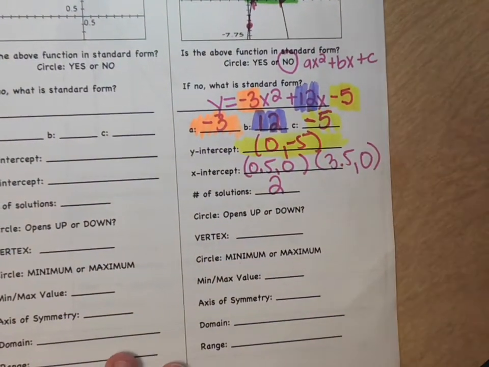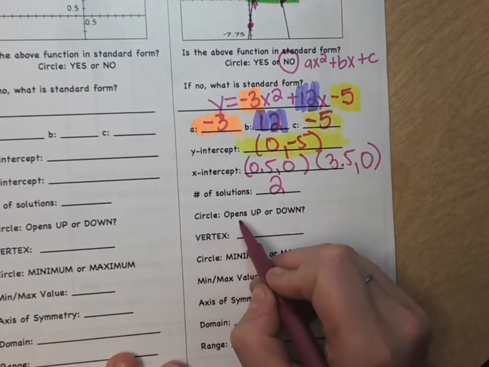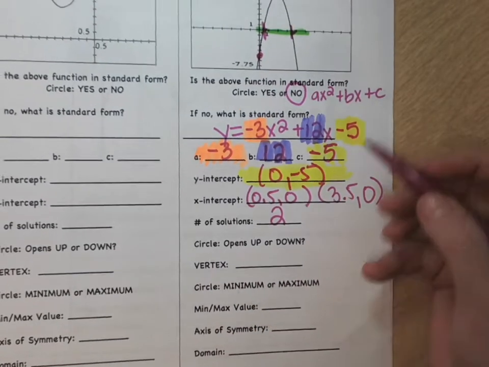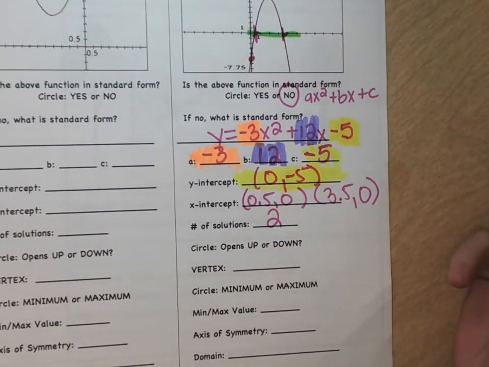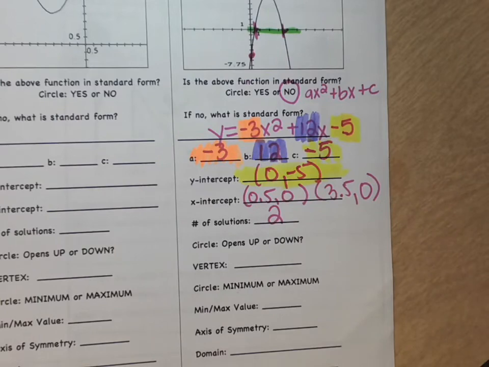Okay, let's go on. The circle, does it open up or down? So does this open up or down? It opens down.